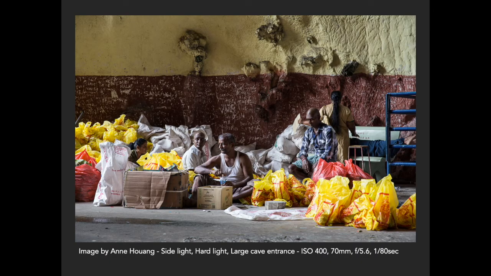Another type of side light is door or awning light. This is one of my favorite when I'm doing travel or street photography. It's extremely useful, like in this picture, in the middle of the day when the sun is high. The light can bounce off the walls and floor, creating an amazing light on your subjects.